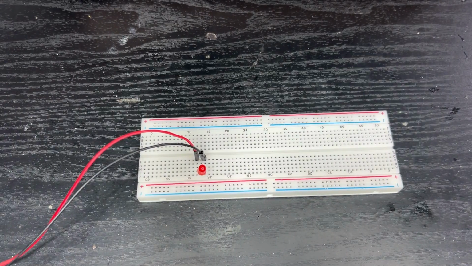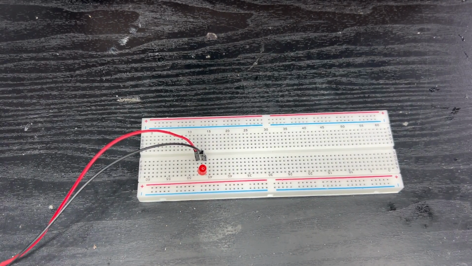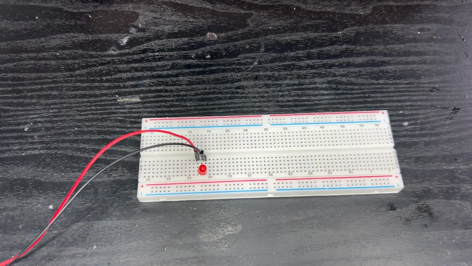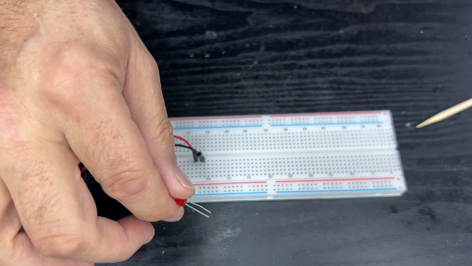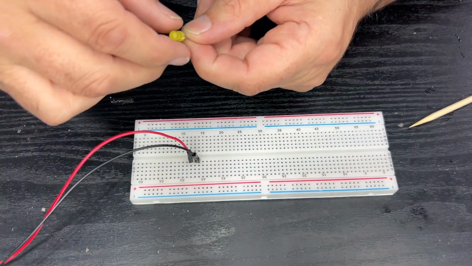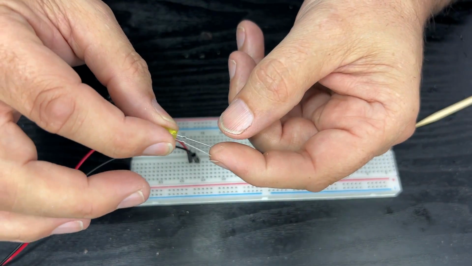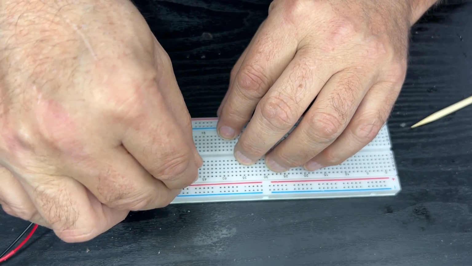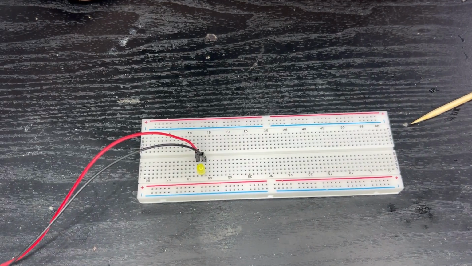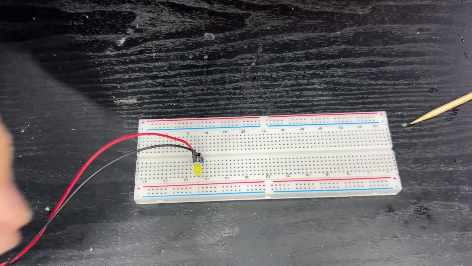So let's put on my track power. Did you see it flash there very briefly? That's because my track power was set too high. That LED, RIP, one down. So this time I'll start with the track power at 0. I'm going to use a yellow one this time, long leg in the positive, short leg in the negative, and we'll gradually turn up the power. This is DC power, okay? So that is probably about 1 volt. Starting to get darker, darker, and it's dead. Okay, that bulb is dead.